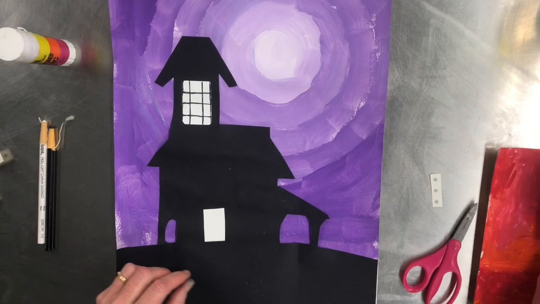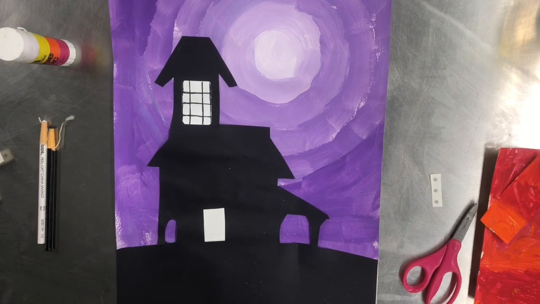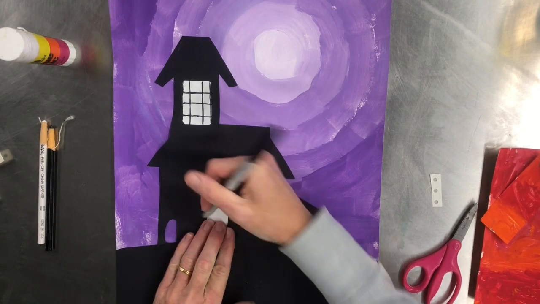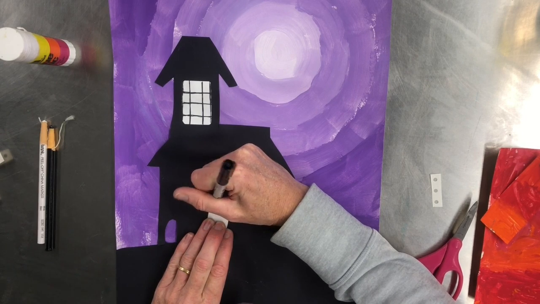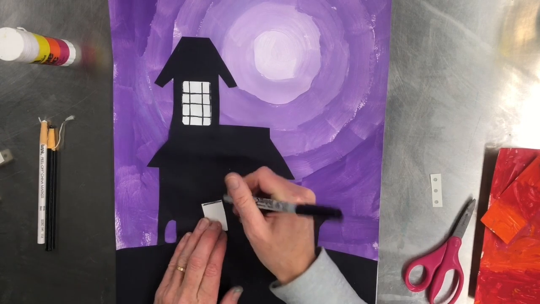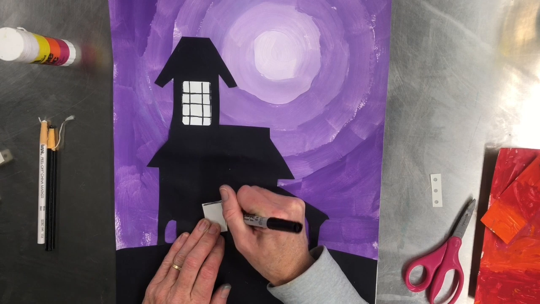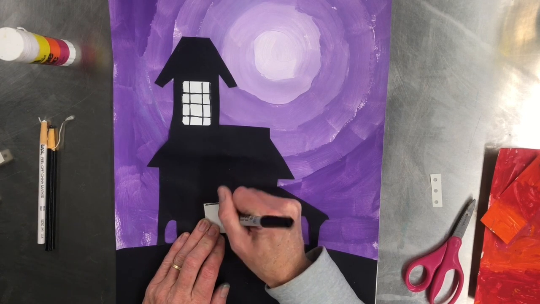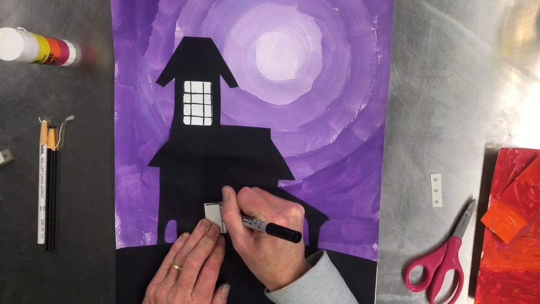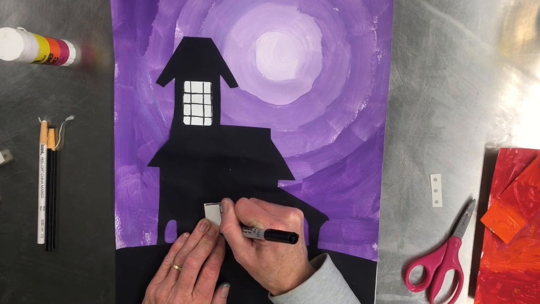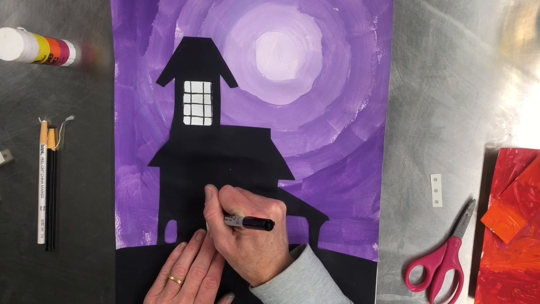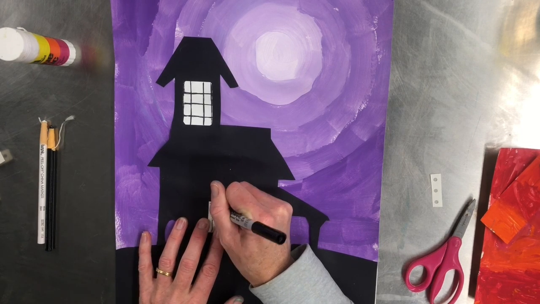And again, using my Sharpie, I can decorate this in. Maybe it has some wood detail for the frame. There's some side windows. Any kind of door you want is fine.